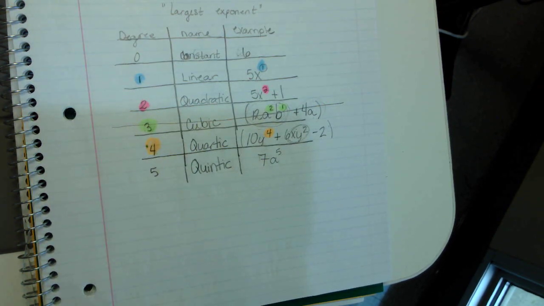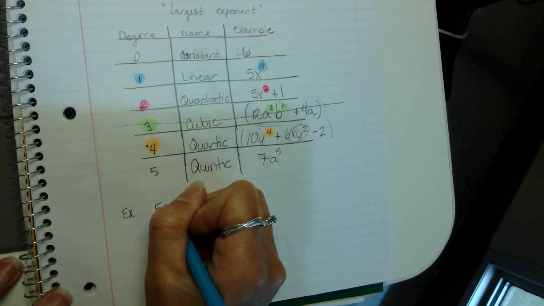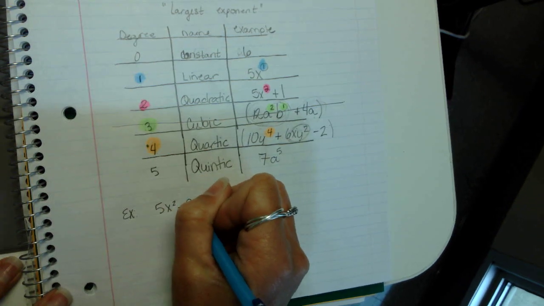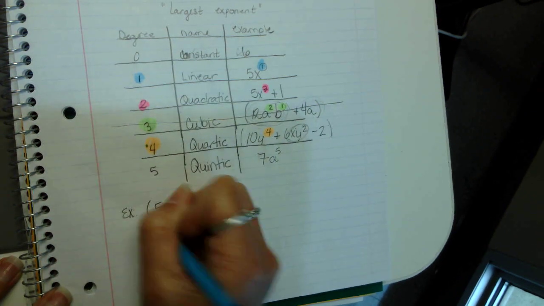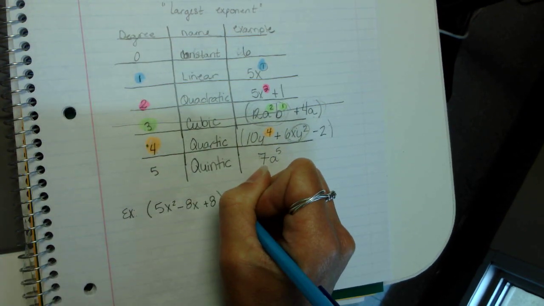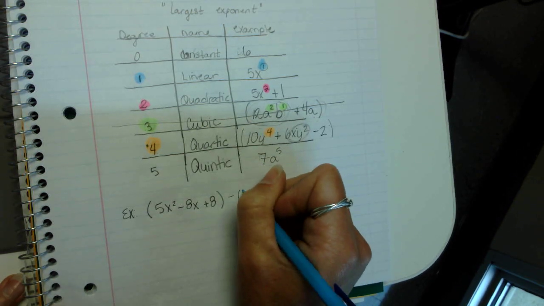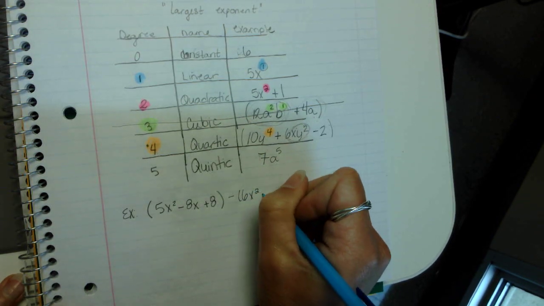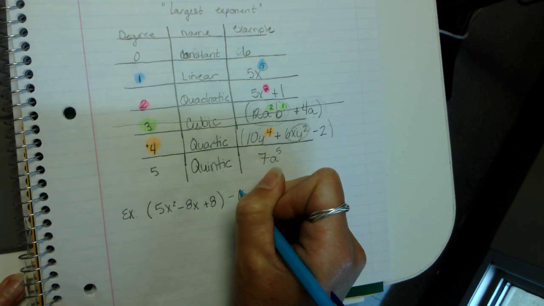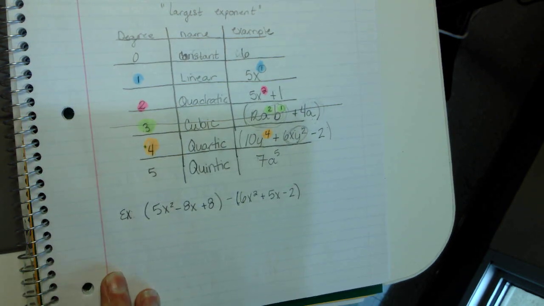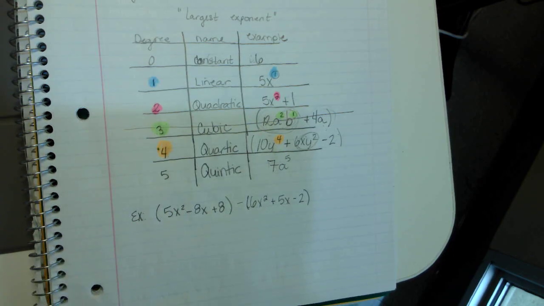Here's what I want. I want 5x squared minus 8x plus 8 minus 6x squared plus 5x minus 2. Okay, so adding and subtracting polynomials are very similar, so I'm just going to do subtraction with you because it's the harder of the two.